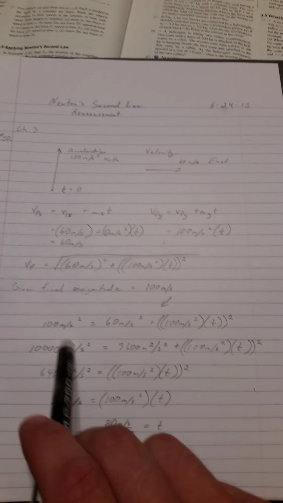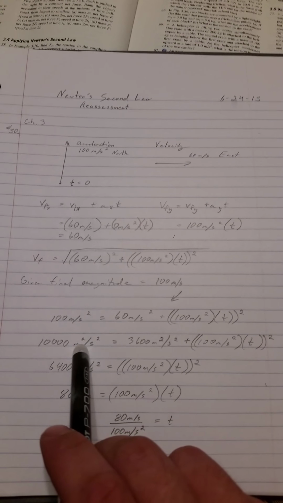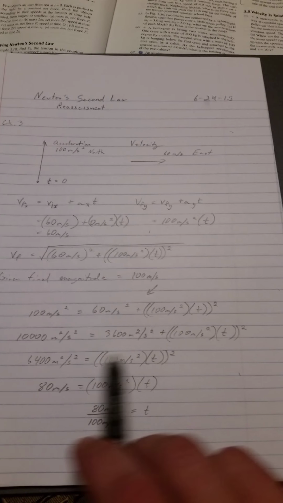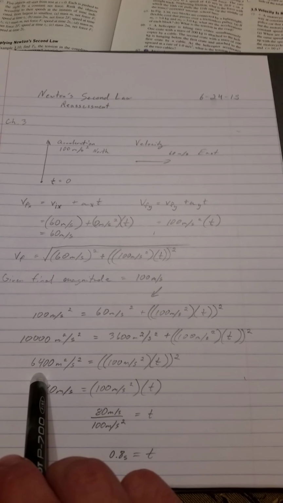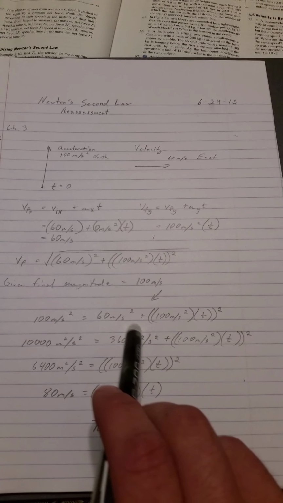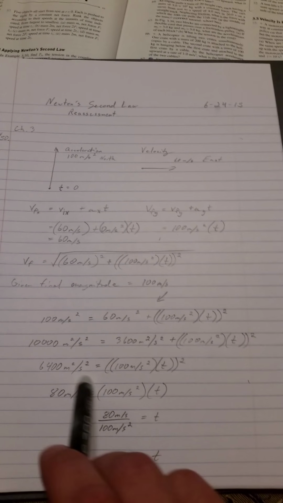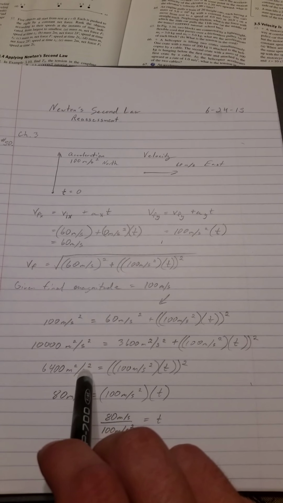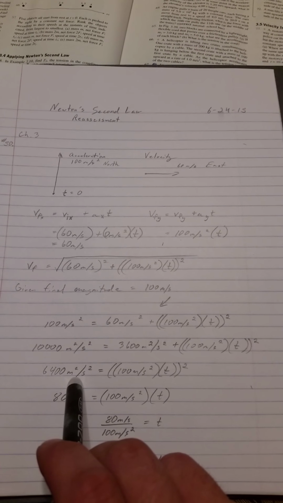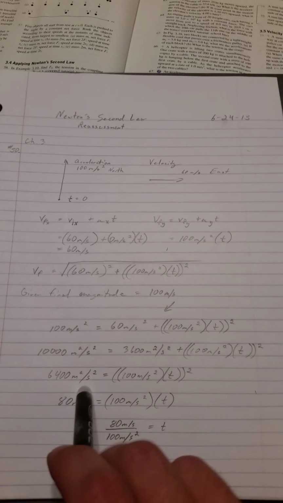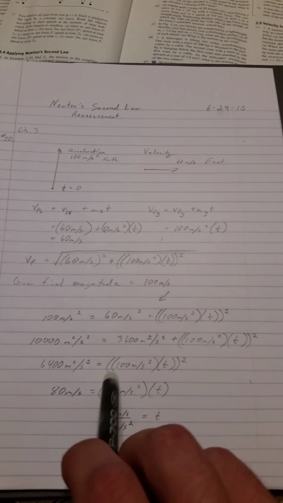And same goes for what we do to one side, we have to do to the other side. So we have 10,000 meters squared per second squared. Then we can move this over to this side. So we know we have 64 meters squared per second squared.